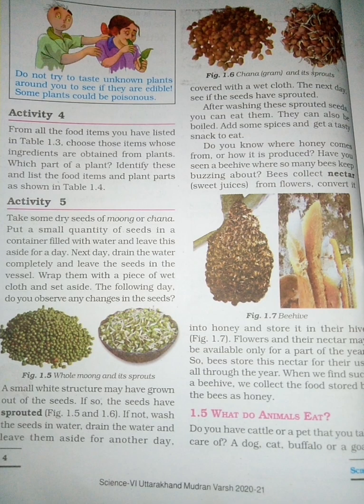Now the Activity 4 is here. From all the food items you have listed in table 1.3, choose those items whose ingredients are obtained from plants. Which part of a plant? Identify these and list the food items and plant part as shown in table 1.4.